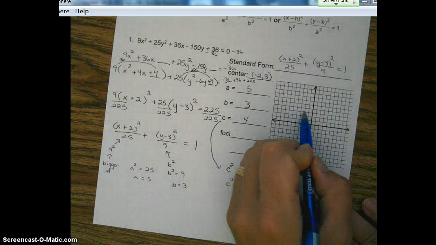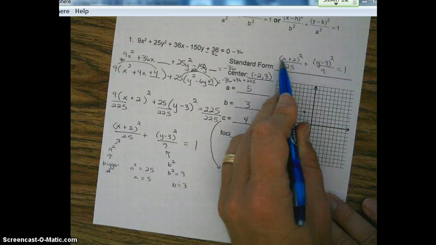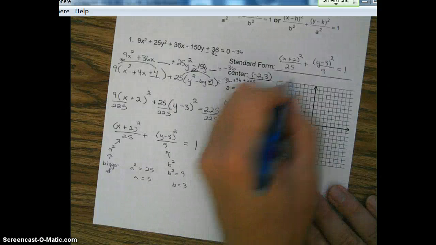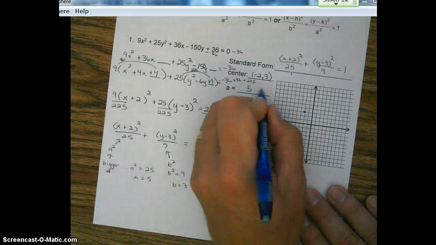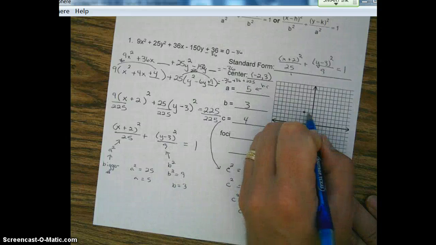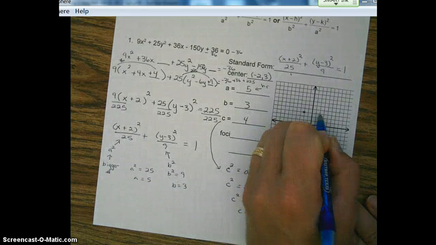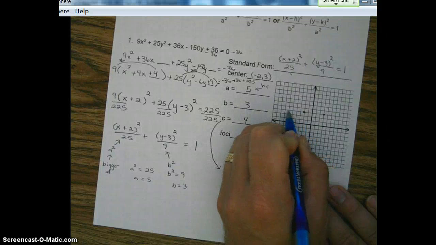From here, x is our horizontal radius. I'm going to call this our horizontal radius because it's going with x. So our horizontal radius is 5. So 1, 2, 3, 4, 5. 1, 2, 3, 4, 5.